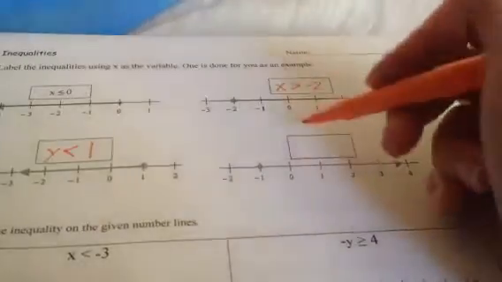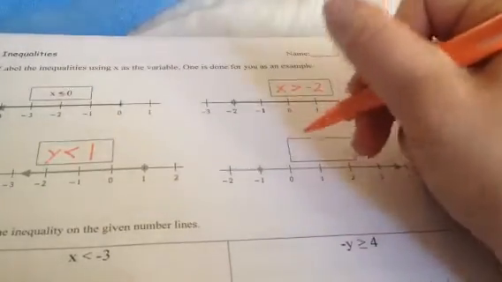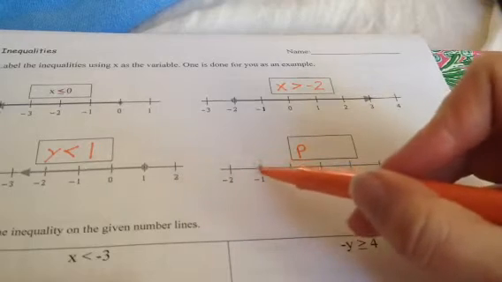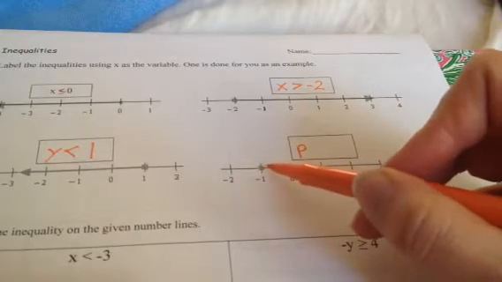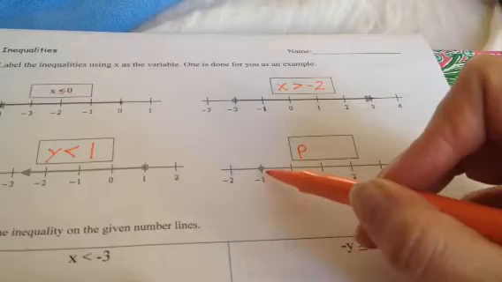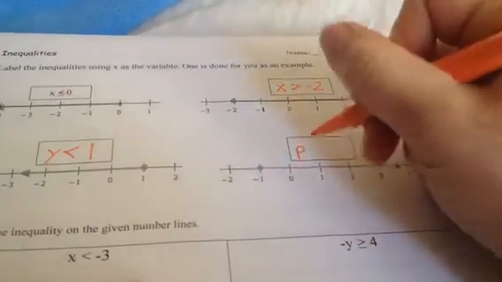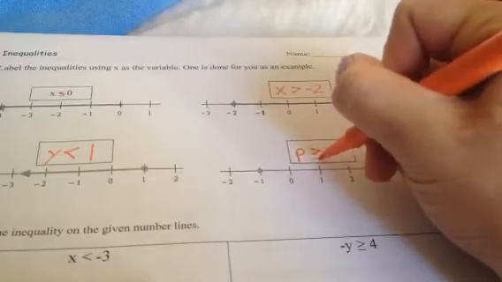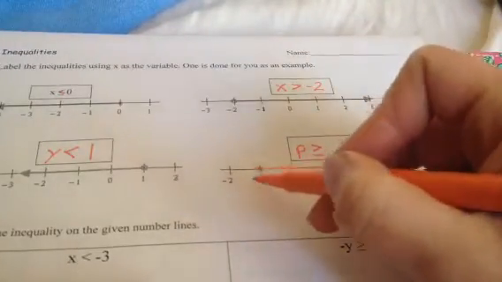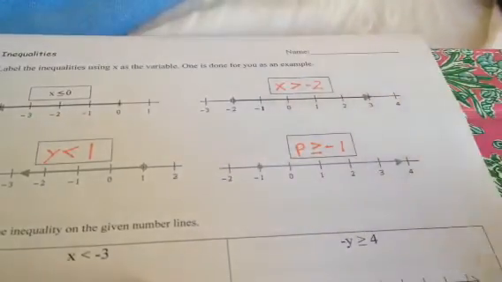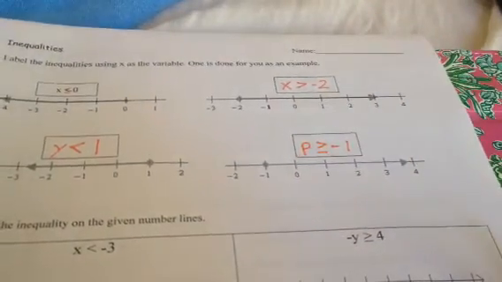Now number 4, let's use p this time. Notice the circle is closed, so we're going to use a less than or equal to or greater than or equal to. And all the numbers are getting bigger. They're going to the right. So we have p is greater than or equal to, and then we want to use this number, -1. So that's how you create an inequality from a number line.